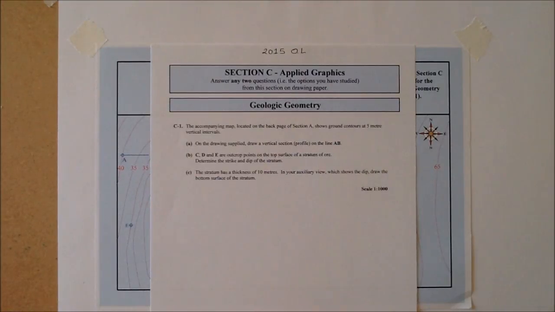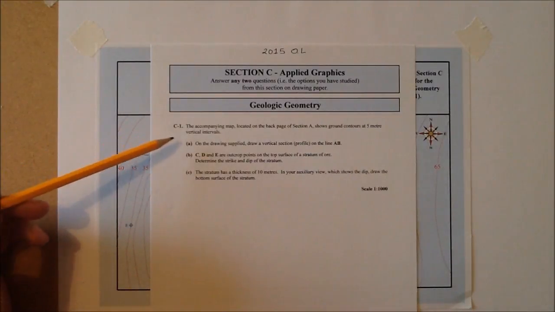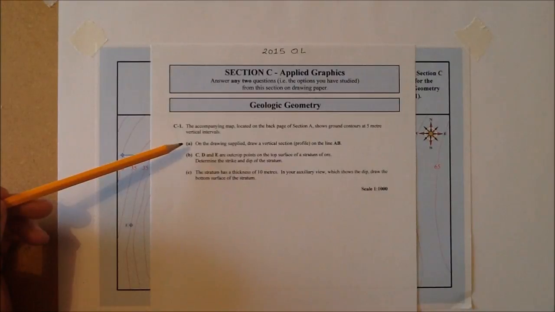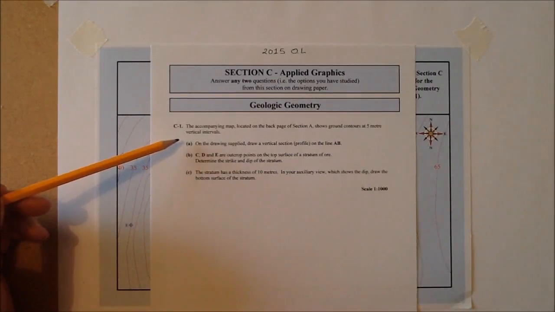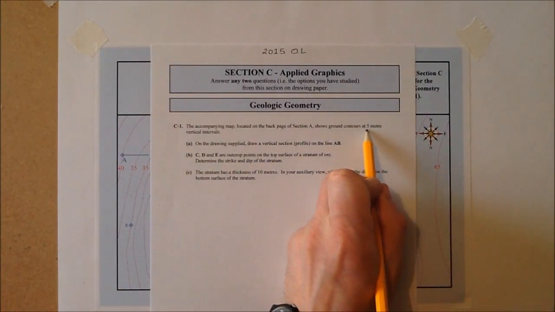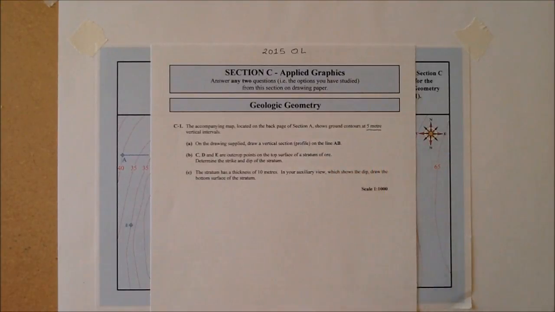Hello, today's exercise is the 2015 Ordinary Level question C1 on the DCG paper, which is the Geological Geometry question. Just to get started with the question, the accompanying map located on the back page of section A shows ground contours at 5 meter vertical intervals. Again, as always, I'll underline the 5 meter intervals just to clarify that for the question.